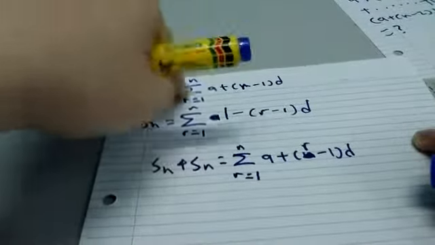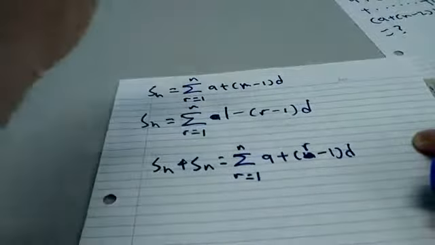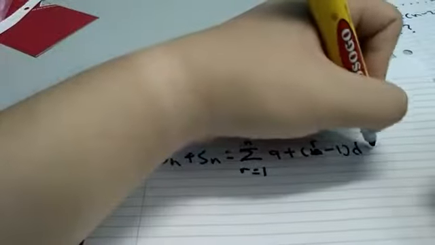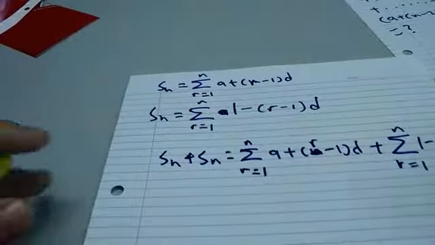Instead of adding this again, I will add the other one, because don't forget this is exactly equal to this. So I will add the sum from r = 1 to n of L - (r - 1)d.